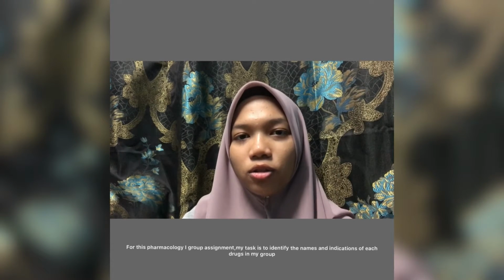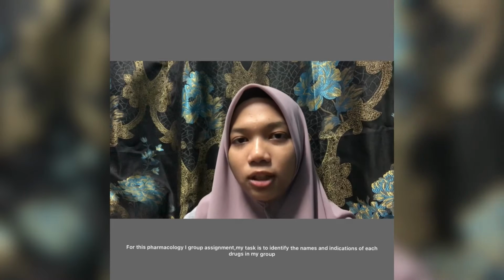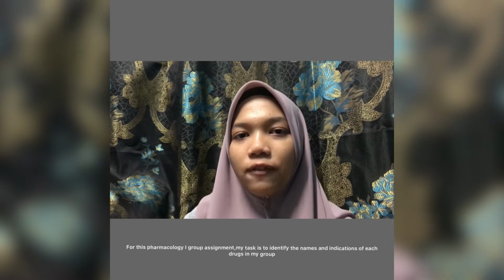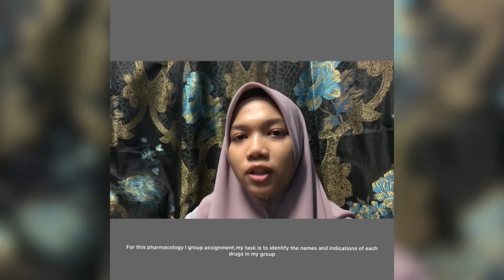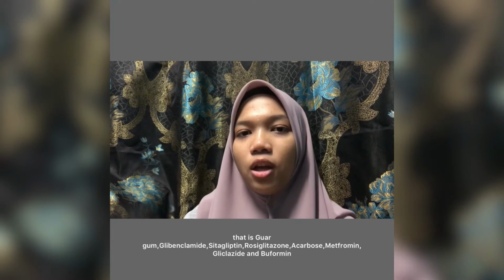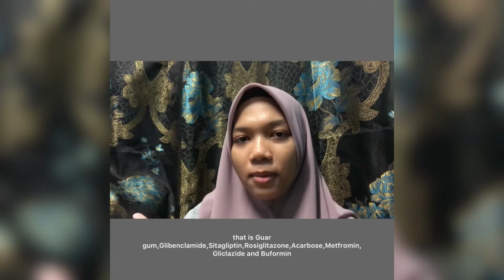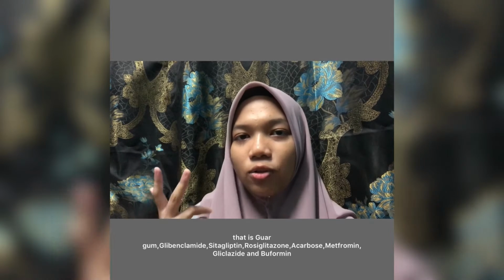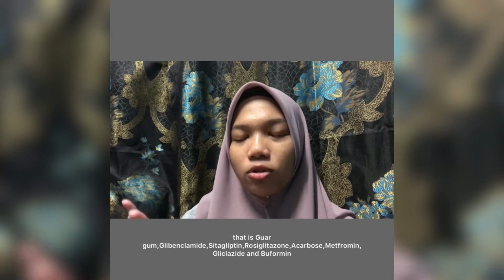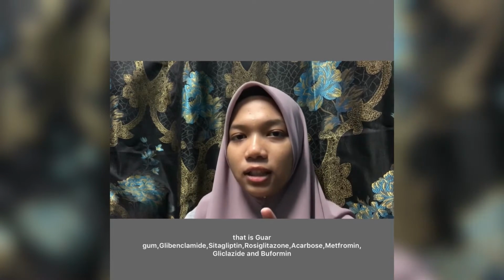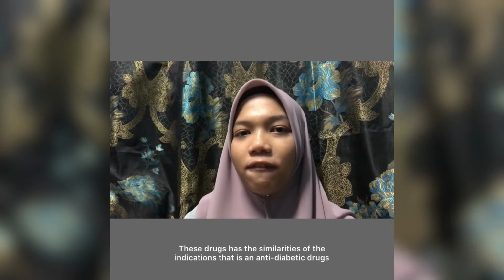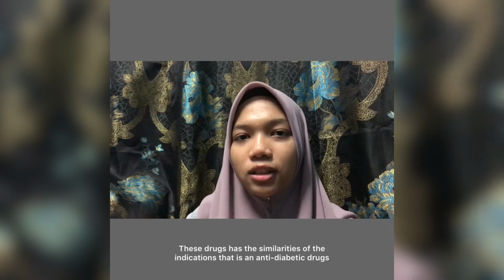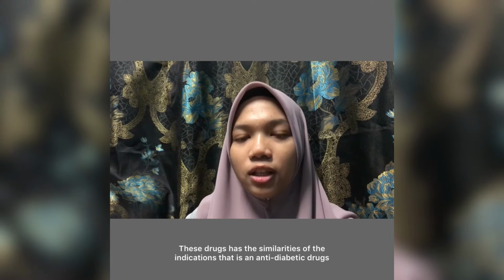So for this Pharmacology 1 group assignment, my task is to identify the names and indication of each drug in my group, that is guar gum, glibenclamide, sitagliptin, rosiglitazone, acarbose, metformin, gliclazide, and buformin. Fun fact: these drugs have a similar indication, that is, they are anti-diabetic drugs. So let's move to the first drug, that is guar gum.